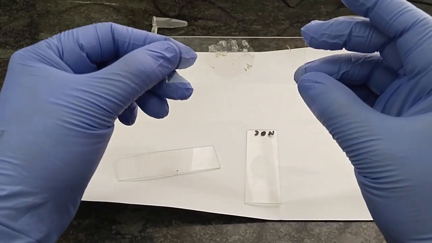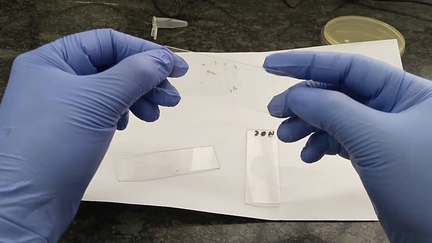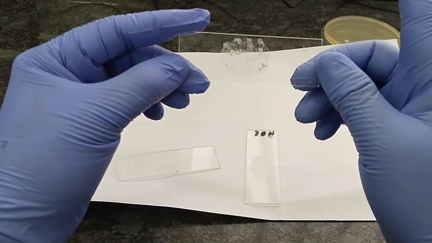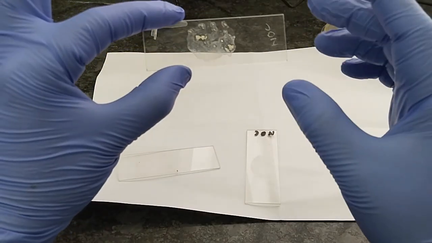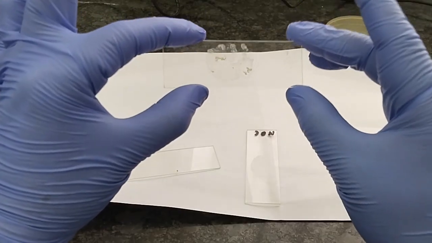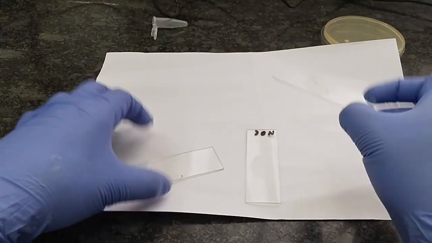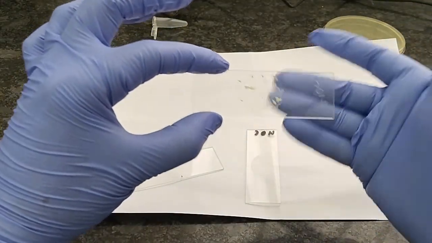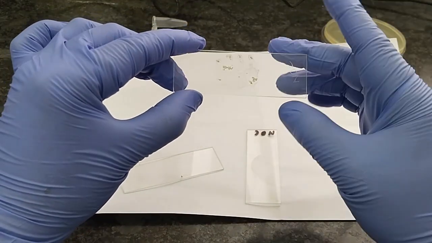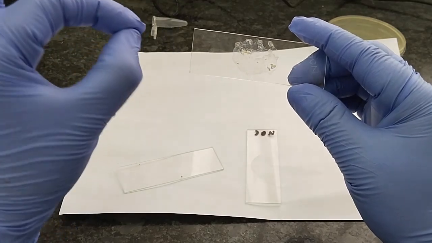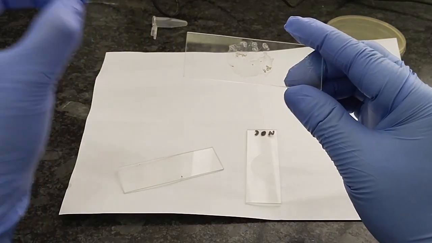So now, after making the smear, it is heat fixed. Heat fixation is required so that the smear is not washed out during the staining process, the modified Ziehl-Neelsen staining process. So after making smear by using normal saline, we have to heat fix it.